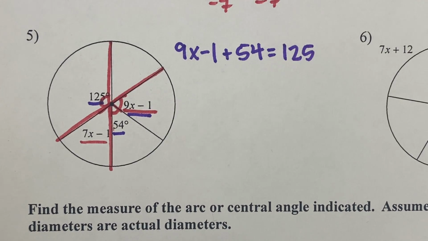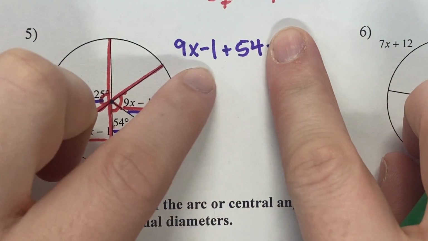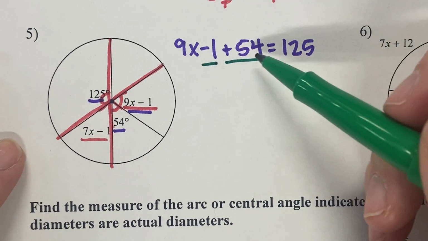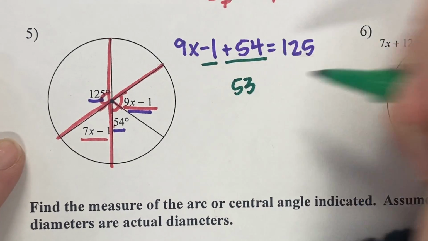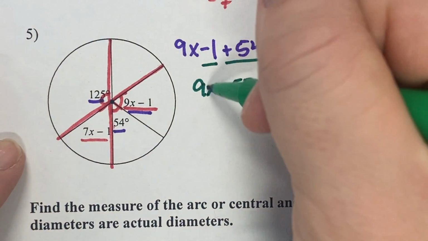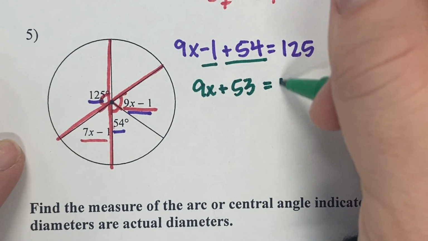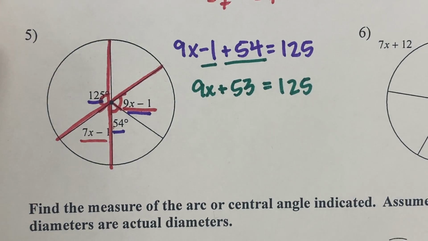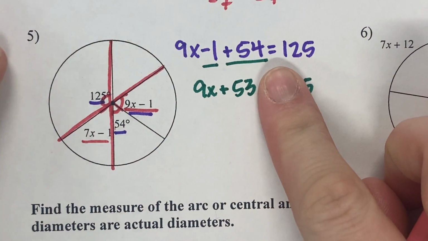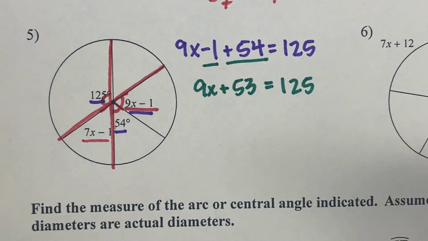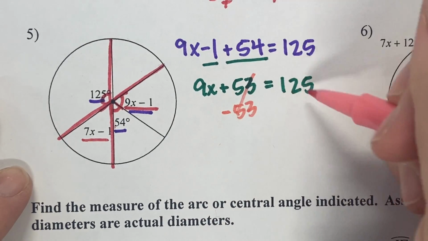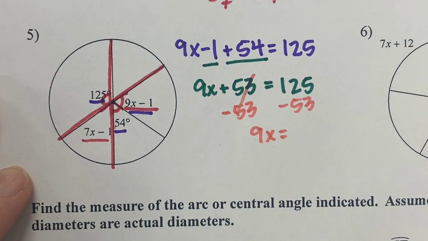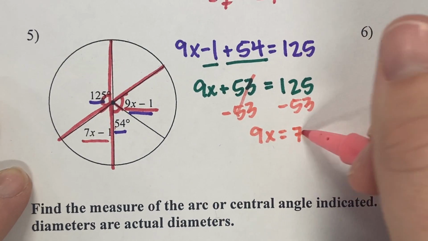Okay, now I can go ahead and see if I need to combine any like terms on my side with my x. I do. I can combine the constants, so I have -1 plus 54, or 54 minus 1. So that's going to give me 53. So now I have 9x plus 53 on that side equals 125. Okay, and a couple things I need to do to get my x all by itself. So I need to get rid of my plus 53 first. So I do that by subtracting 53 from both sides. Get 9x is equal to 125 minus 53 is 72.